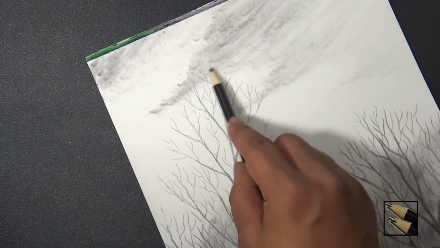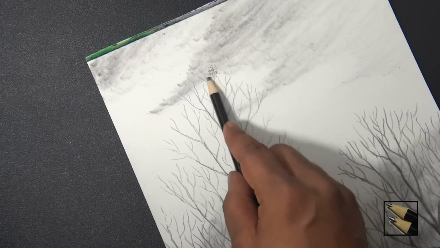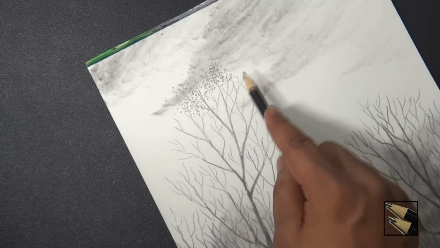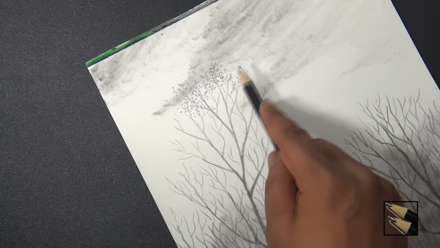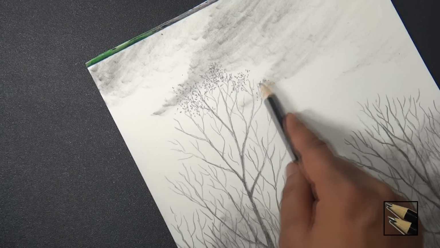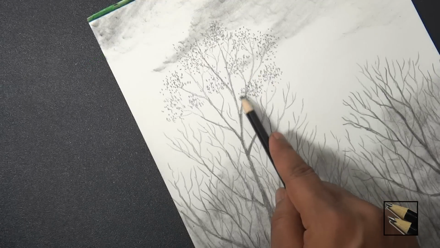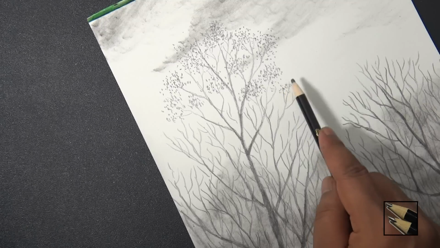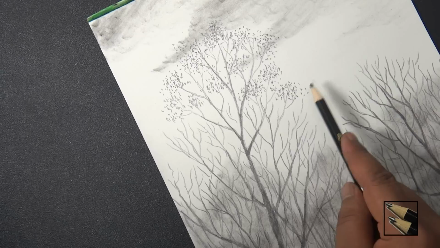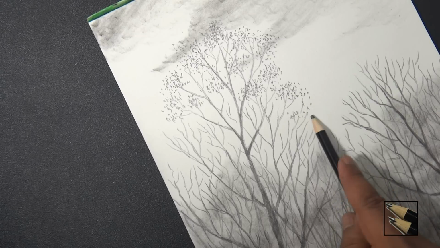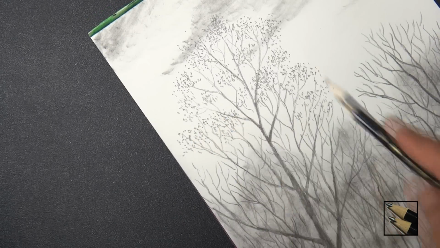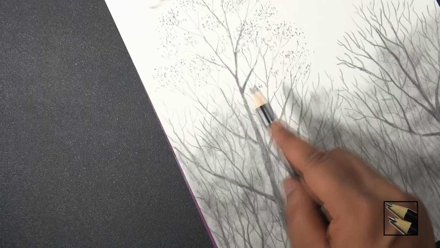Step 4. Here we are going to create some foliage for these trees because this is not a winter season yet. To start with this step, I'm holding the same 4B pencil with my index finger with the support of thumb and middle finger, and then I'm going to make some strokes like dots. Initially I'm making light dots and then later I'll add darker dots to add some values to the foliage.